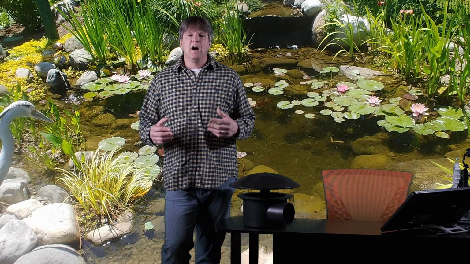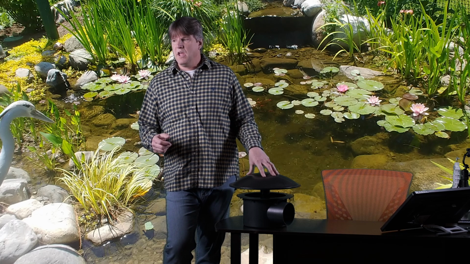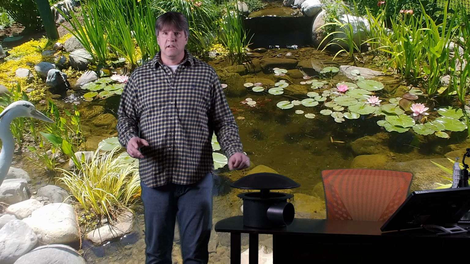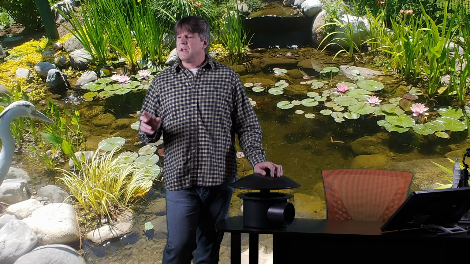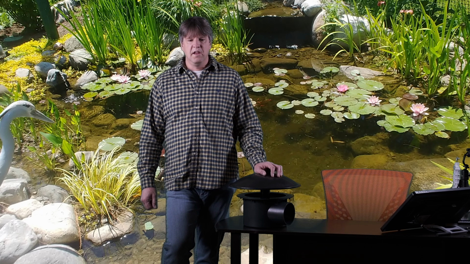All right, there's no way to physically remove it unless I drain the pond, take the fish out, and wash it all down. And even washing it all down is a pain in the neck. All right, it is not easy. It's almost impossible to get everything cleaned up out of that pond.